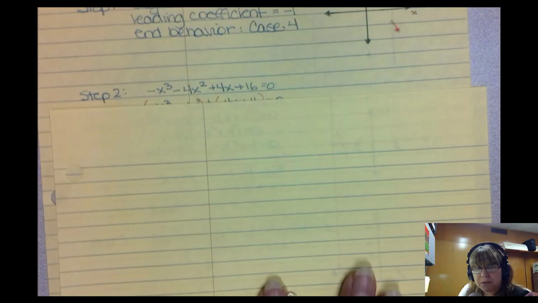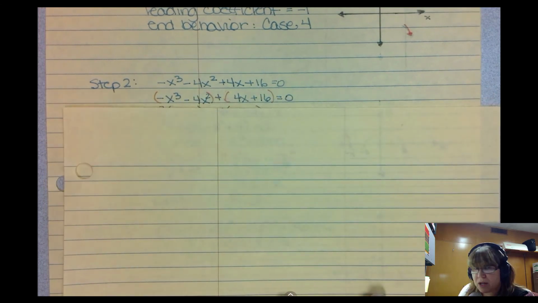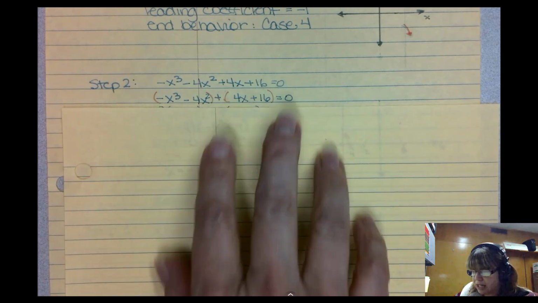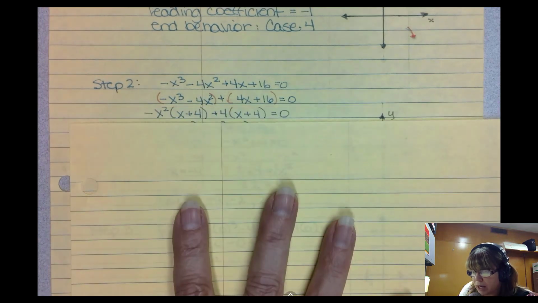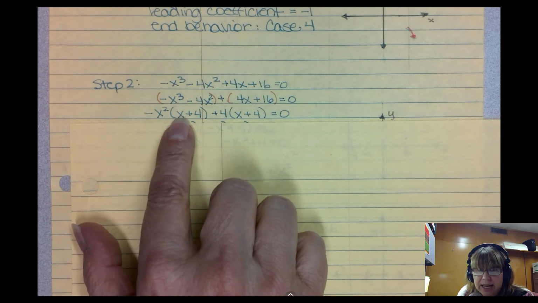Second step, let's find all of our real zeros, in other words, our x-intercepts. So here we have negative x cubed minus 4x squared plus 4x plus 16. I'm going to group the first 2 terms and the second 2 terms and factor each one separately. We get a negative x squared out of the first set, leaving us x plus 4.